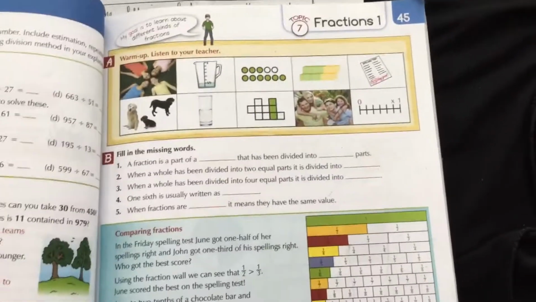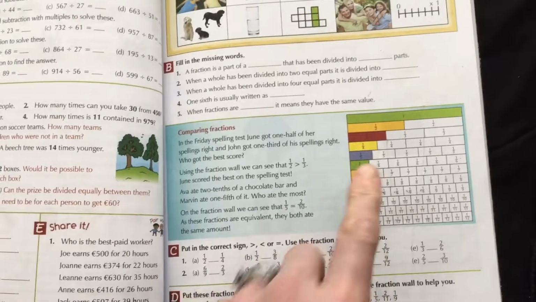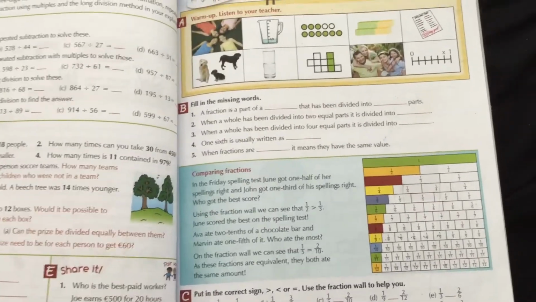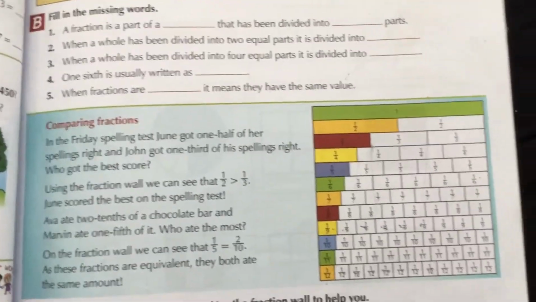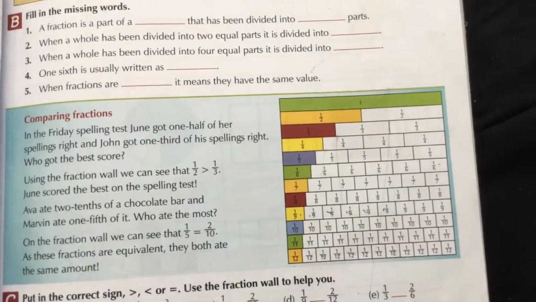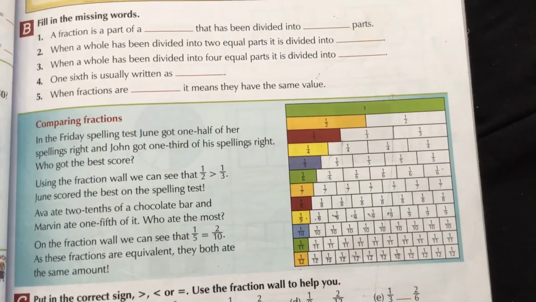Right. So it says, look at the fraction wall chart on page 45 and answer the following. Put these fractions in order starting from the smallest to the largest. So we have a tenth, a twelfth, a half, and a quarter.